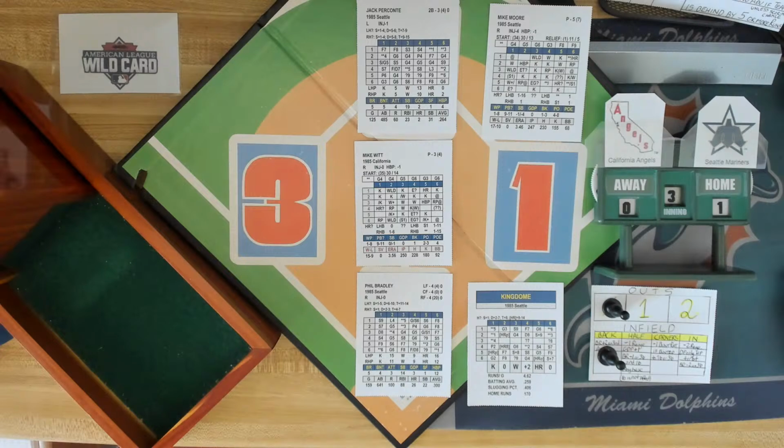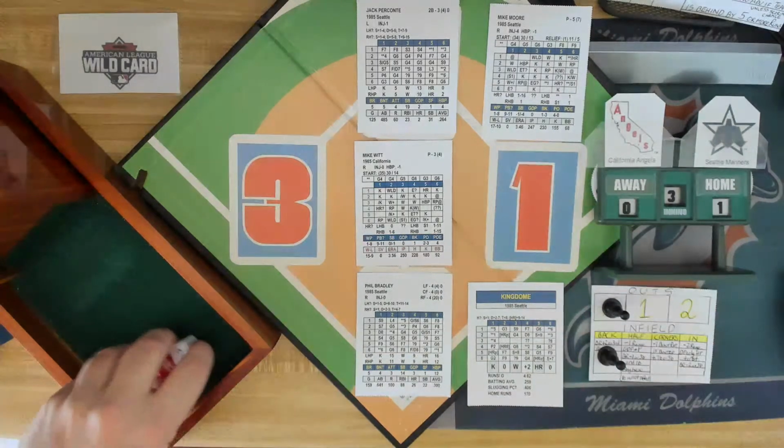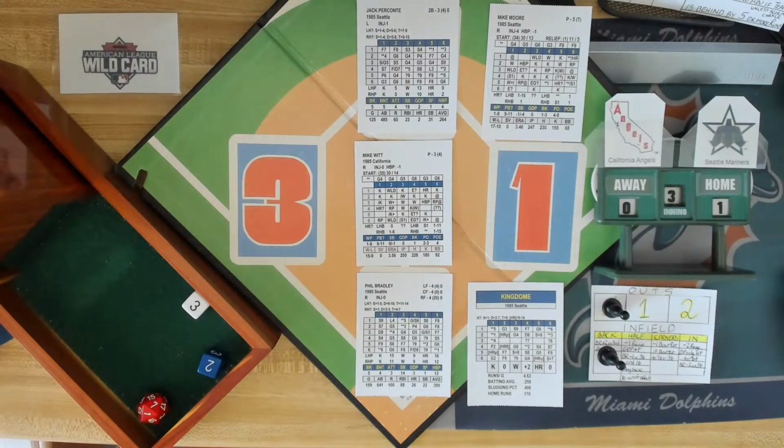Perconti on at second. Witt will pitch to Bradley. And that is a 6-2. That's at the park. Kingdome says 2-3. And that is blank. It's a rare play. Oh boy. Rare play coming up. Rare play number 66. And it says a storm front passes through, causing a rain delay. Well, we're inside the dome, so there is no rain delay inside a dome, okay? So we bypass that, and I will redo the at-bat.